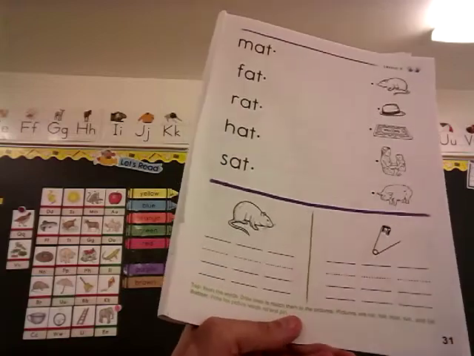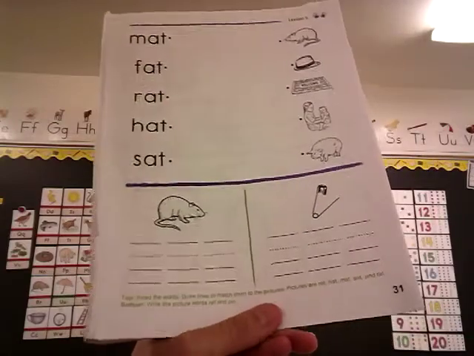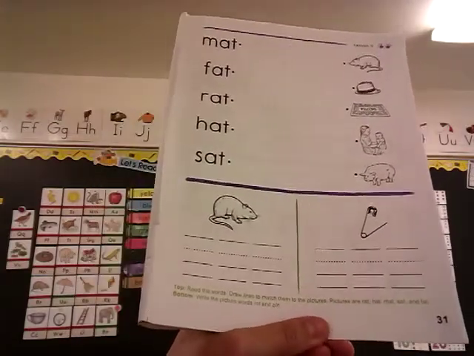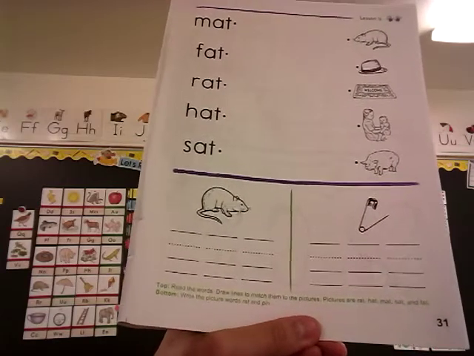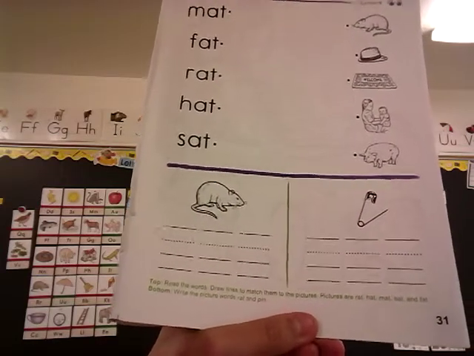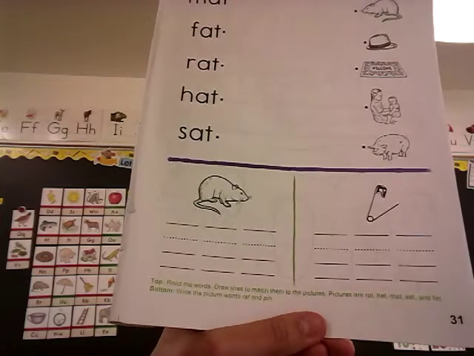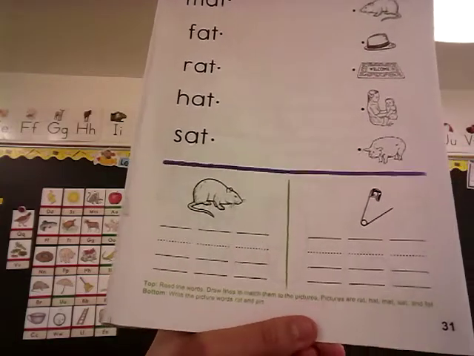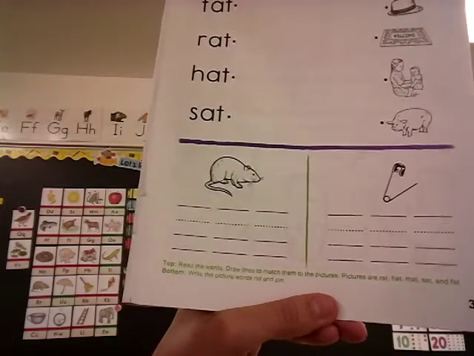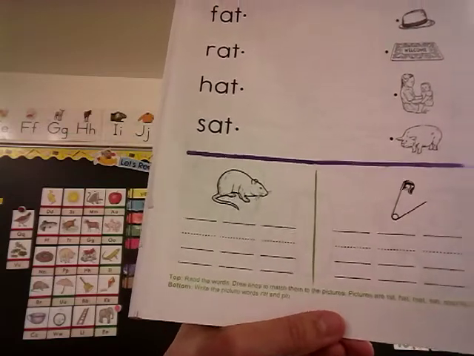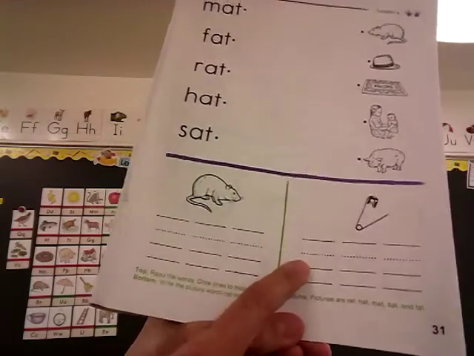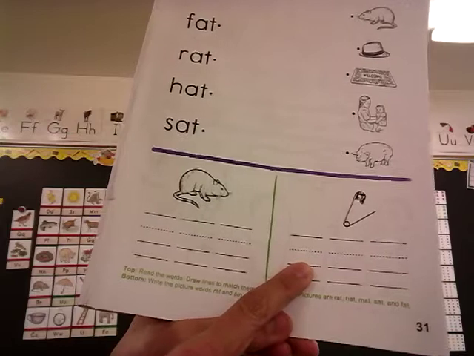So let's start with the beginning sound. Then sound it out. Listen to the beginning sound. Hear that? Which letter makes the p sound? Did you write a P in there? If you wrote a P, you have it right.